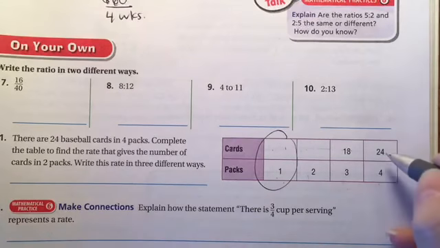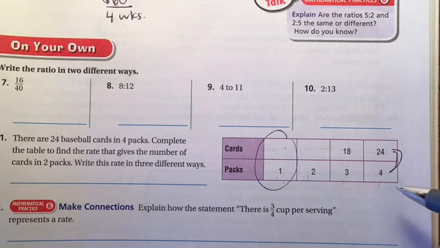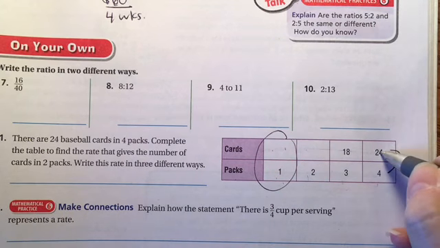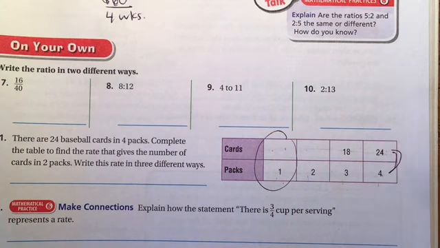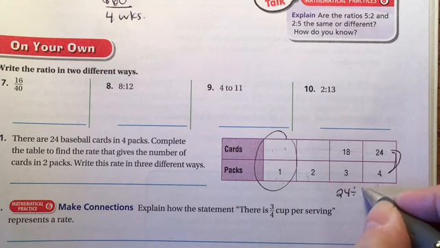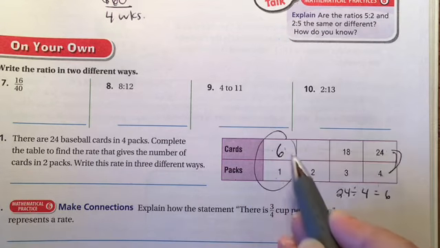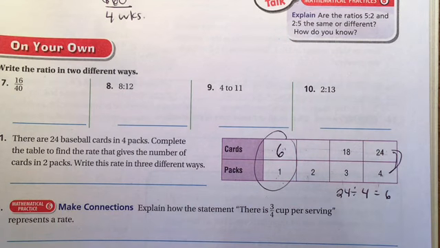But I prefer to think of things in this direction, the multiplication or division. So if I have 24 cards in 4 packs, and I want to know how many cards that is per pack, I'm going to go 24 divided by 4 to get 6. So I know that I have 6 cards per pack.